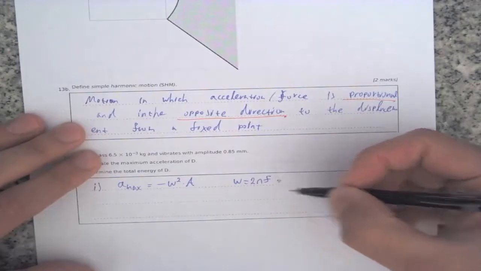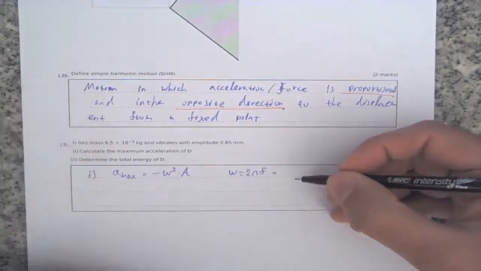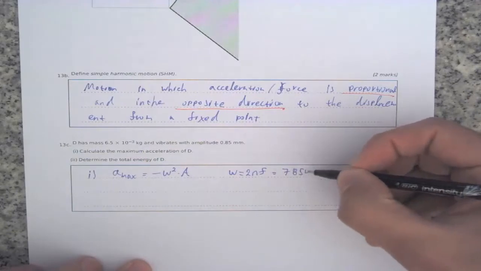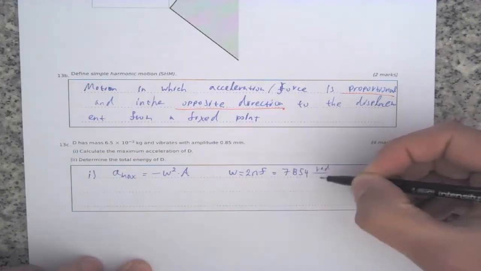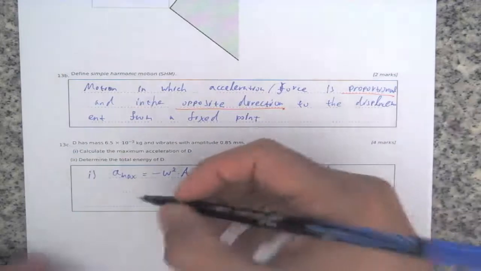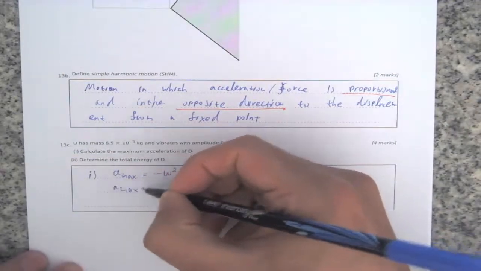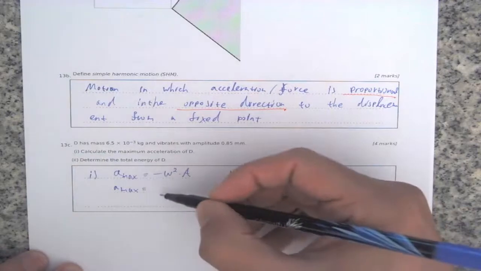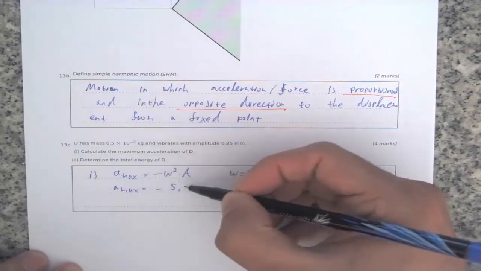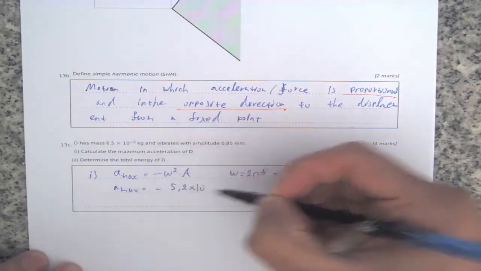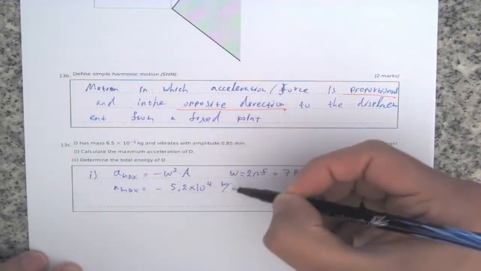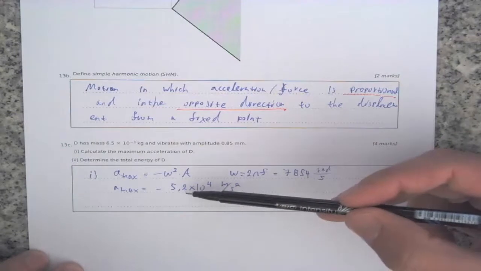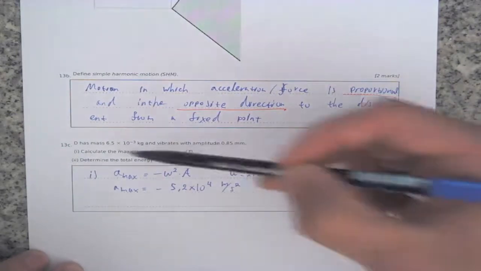Doing the calculations here, you are going to find omega of 7,854 radians per second. So you apply this in your formula. You have the amplitude 0.85, and if you do the math correctly, you are going to have a value of minus 5.2 times 10 to the power of 4 meters per second squared, when you round the number to 2 significant figures, as you can see here also.